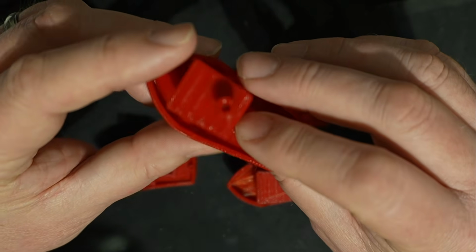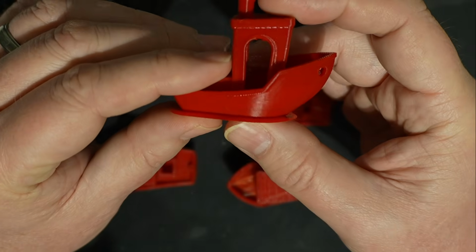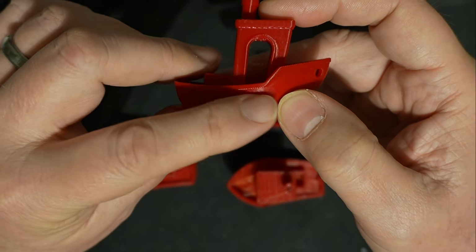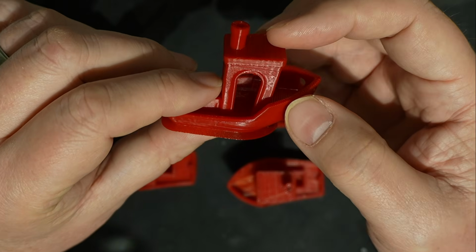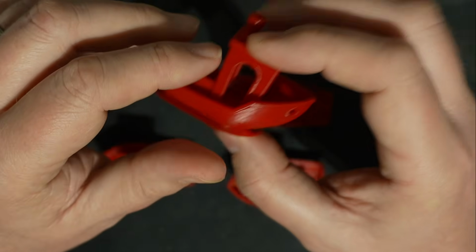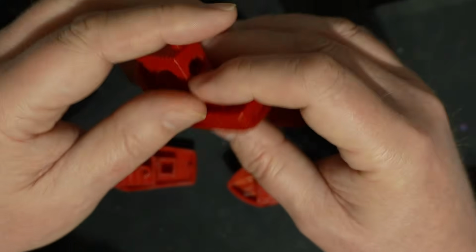Now, on the Tenager Technologies version, I think there are some slight issues with the body that I can see in here. And there is some stringing on this version as well. Not as much as the GeekDetour, but again, some stringing at least.